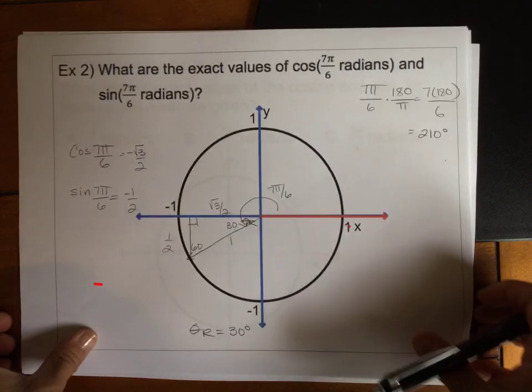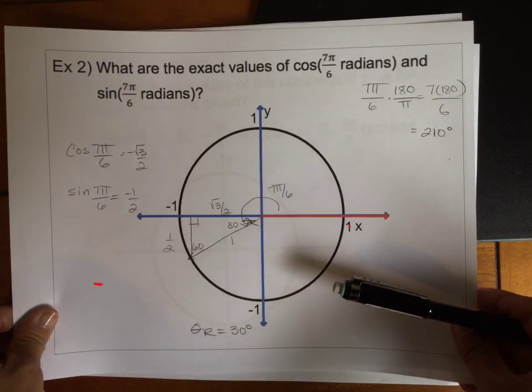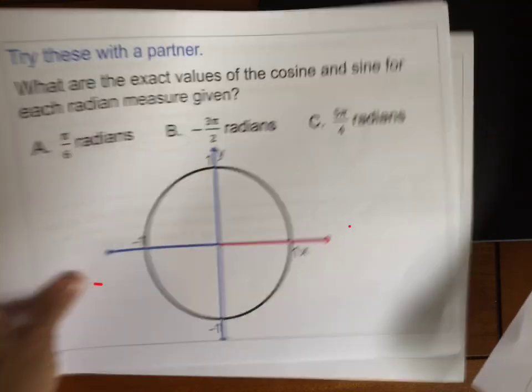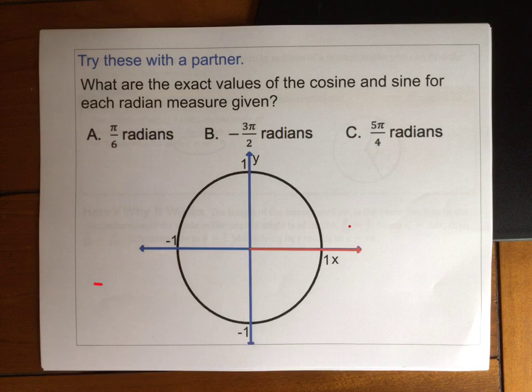Go ahead, if you need to, pause and get your notes down for that. I'm going to give you some time to try these, and then we'll go over them together. So pause the video. You could grab your unit circle to do this, but I challenge you to try at least one, like how we showed on the previous 2 slides.